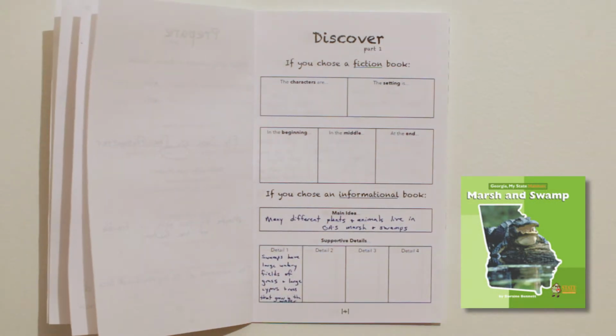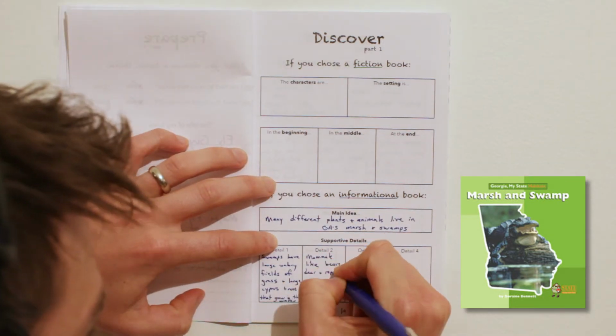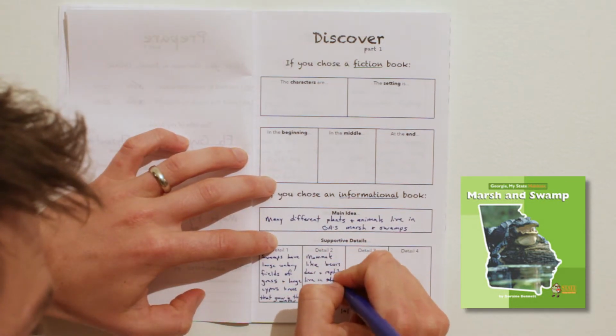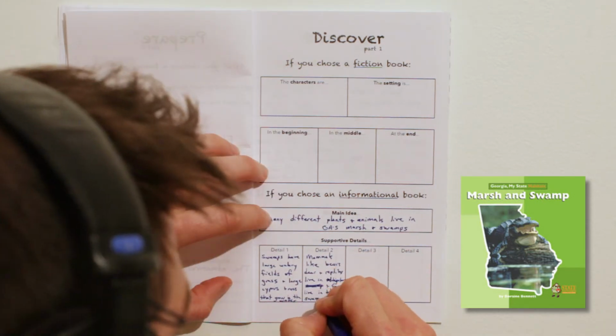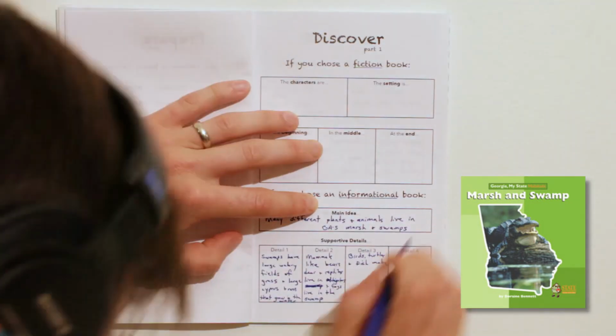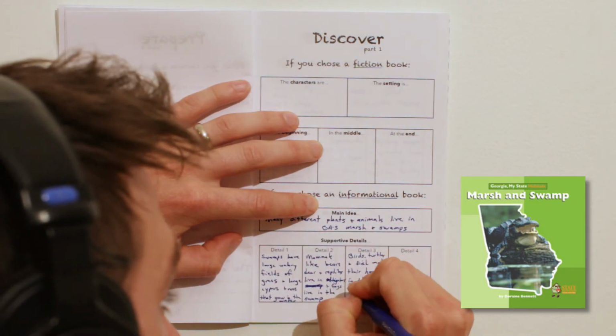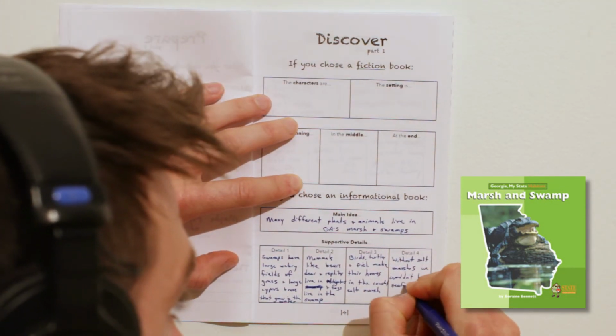My first detail is that swamps have large watery fields of grass and large cypress trees that grow in the water. My second detail is going to be mammals, like bears and deer, and reptiles, like alligators and frogs, live in the swamp. On my third detail, birds, turtles, and fish make their homes in the coastal salt marsh. My last detail, without salt marshes, we wouldn't have seafood to eat.